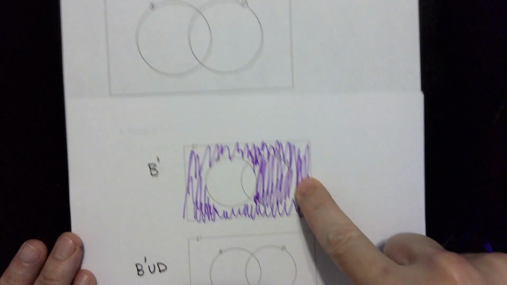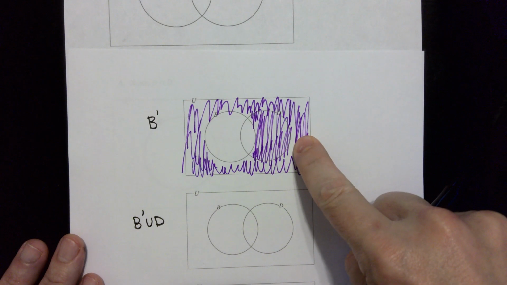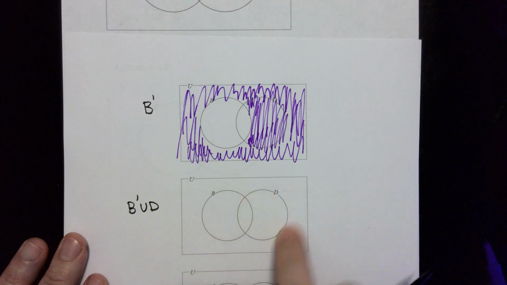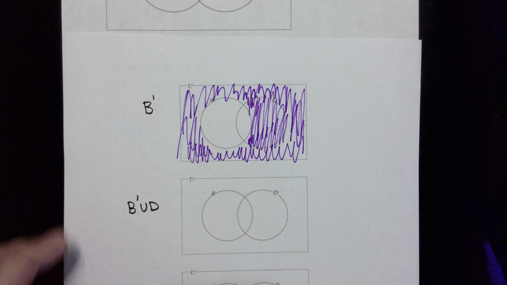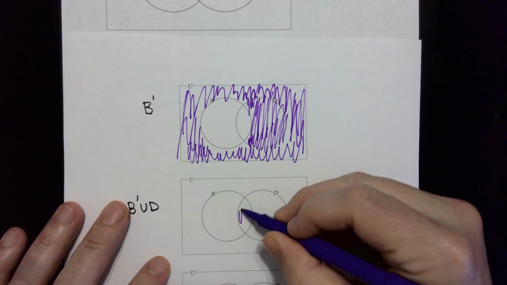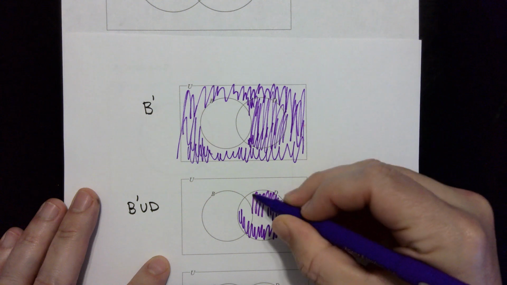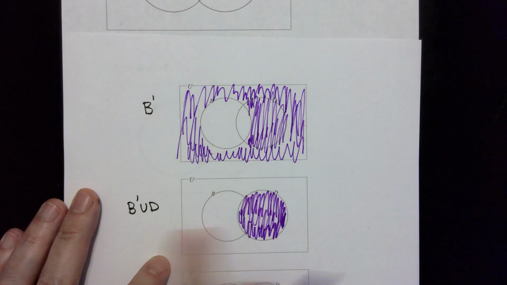Okay, so we have B complement up here. All we have to do is add in D. So D is this, the whole D there. So I can go ahead and shade that in because we know that's included. This is the union, so it's everything that's in either one. So we know D is all the way included.